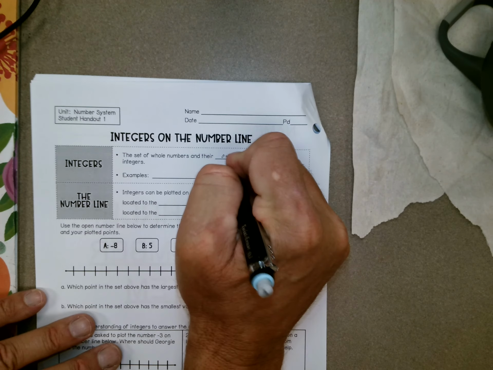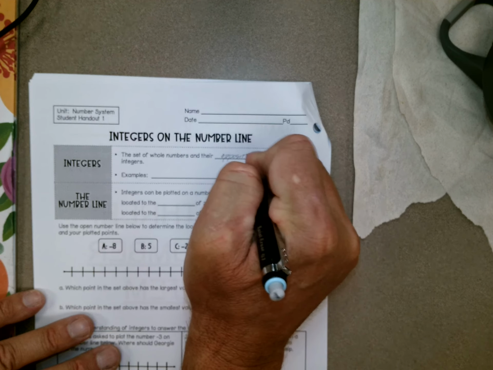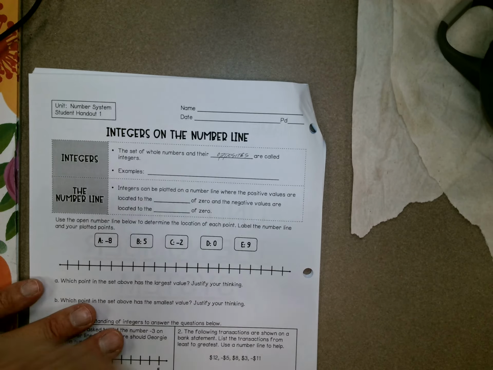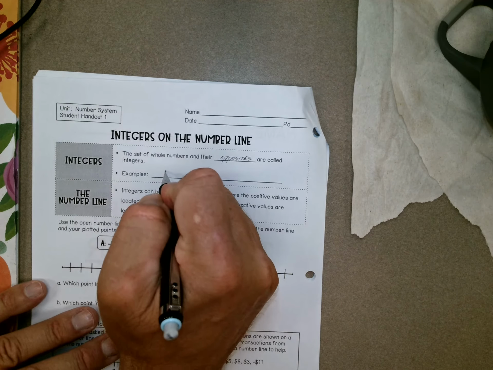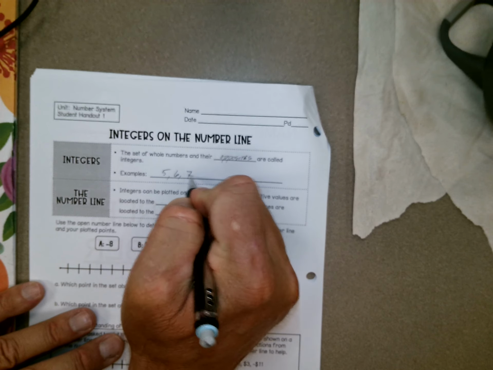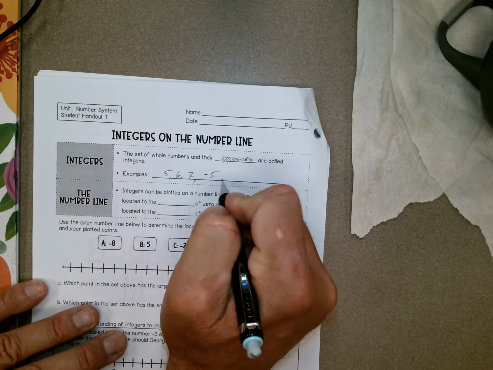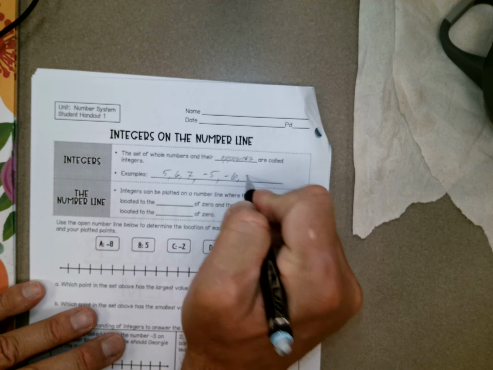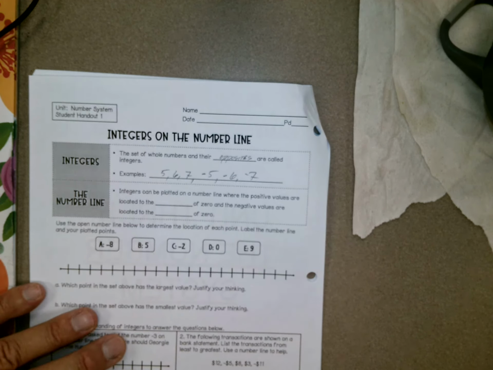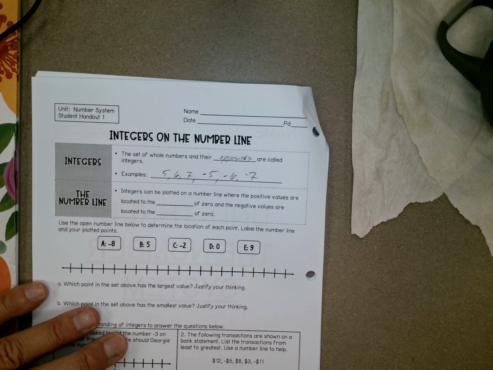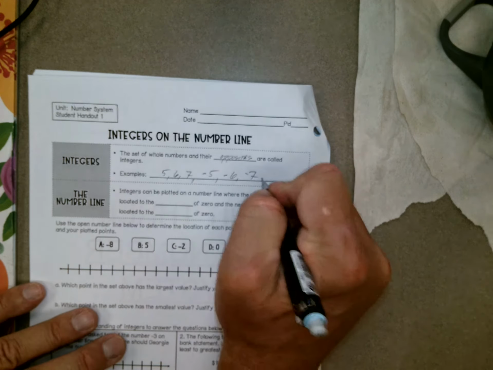All right, the set of whole numbers and their opposites are called integers. So an example of an integer is what? A whole number. 5, 6, 7, those are whole numbers. And their opposites, -5, -6, -7. Those are all integers, right? And guess what? 0 is one as well.